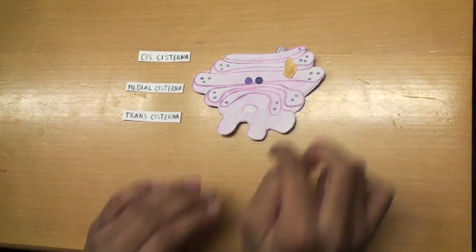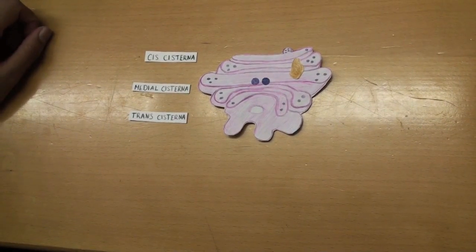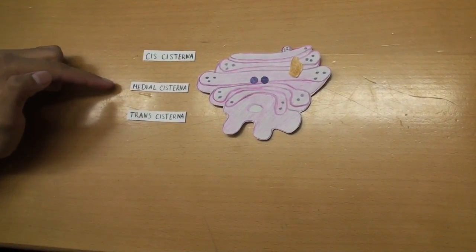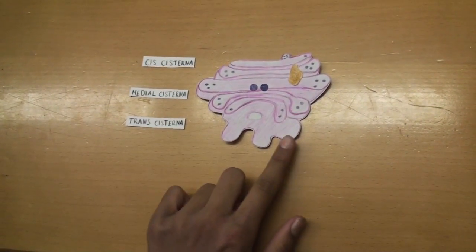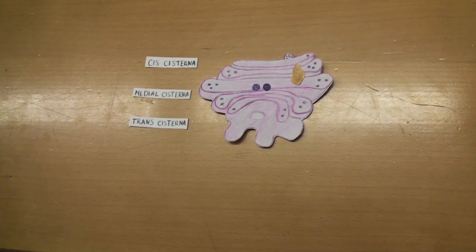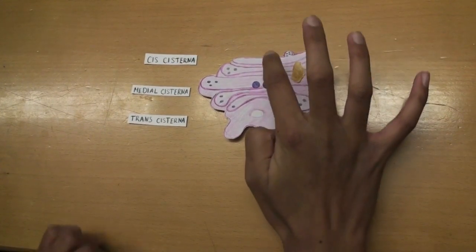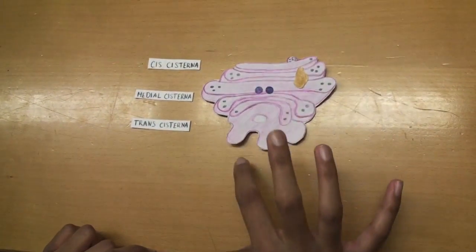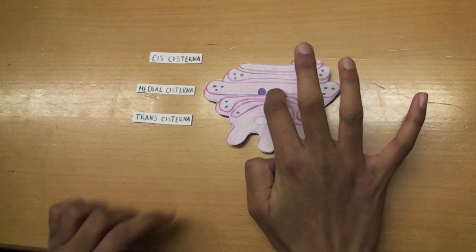The Golgi apparatus is divided into several distinct regions. These include the cis cisterna, nearest the ER, and the centrally located medial cisterna, the trans cisterna, and the trans-Golgi network, or TGN. According to the cisternal maturation model, the proteins are transported through the Golgi stack as the cisternae containing them migrate, or mature, in a cis to trans direction.